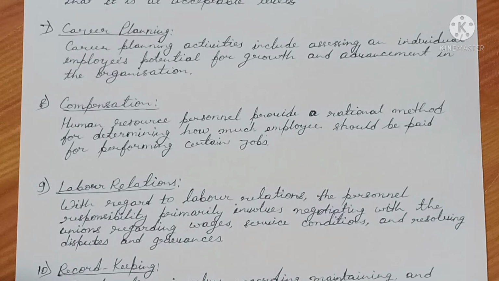Why are they assessed? For their potential for growth and advancement. If they are able to perform their work better and efficiently, then they can be promoted. It means they are provided a ladder for career advancement to go to a higher post.